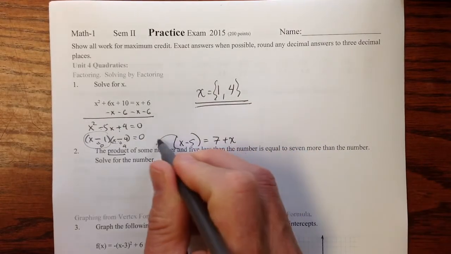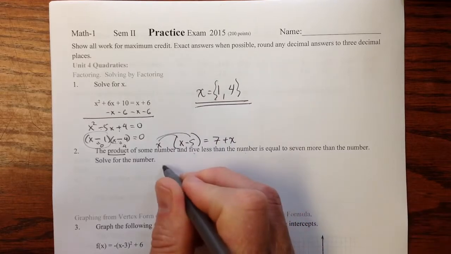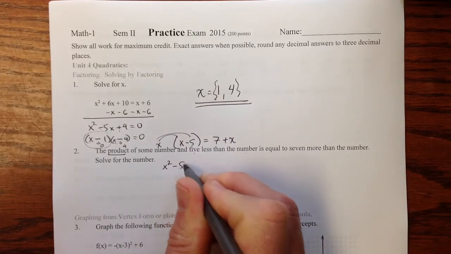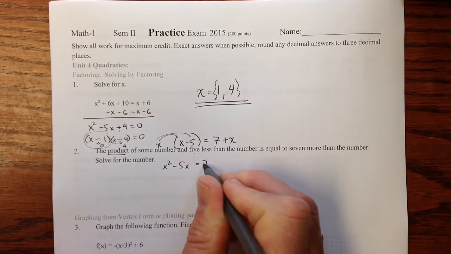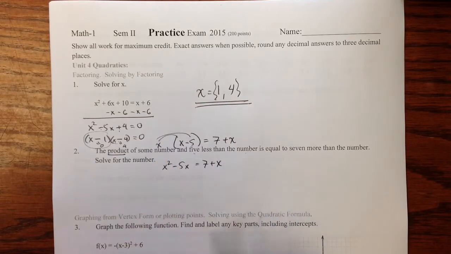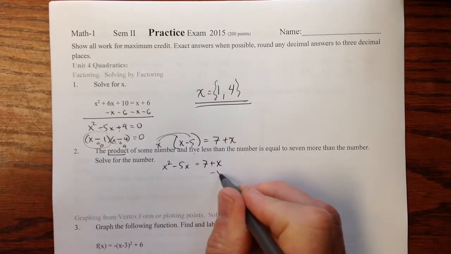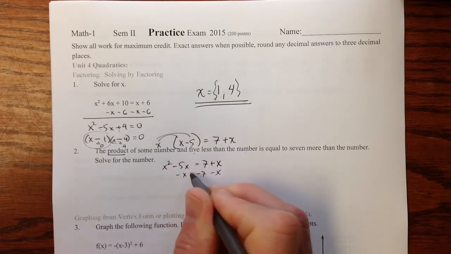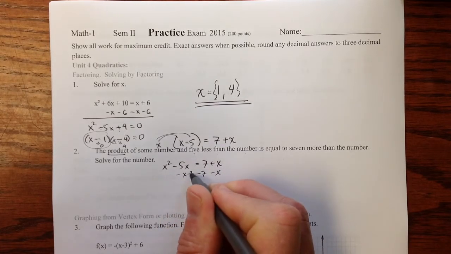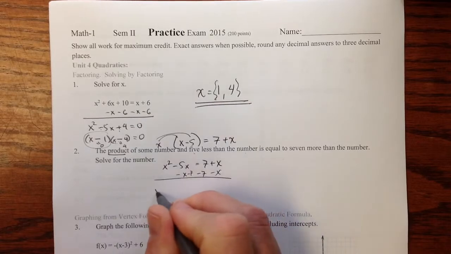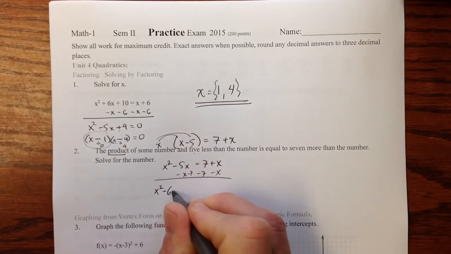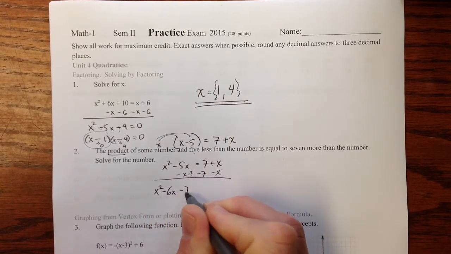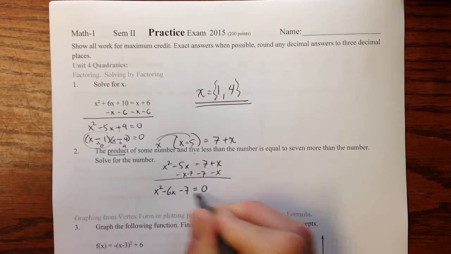Okay, when I distribute this and distribute that, I'm going to get x squared minus 5x equals 7 plus x. And now it's a lot like this one up here. Subtract x, subtract 7, draw a line, I get x squared minus 6x minus 7 equals 0.